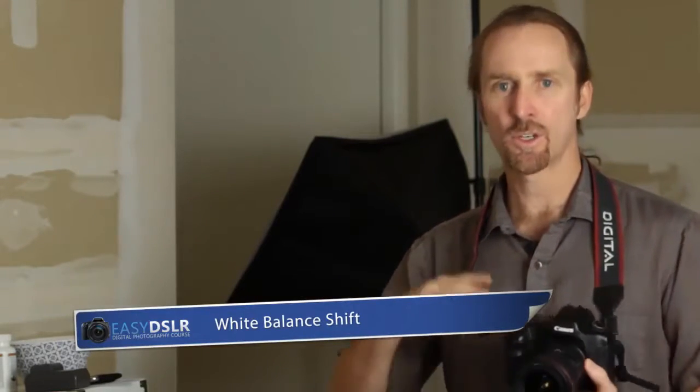So you can set it to a known Kelvin, like let's say you set it to 3000, and you set all your cameras to 3000, so the color will be the same on all your cameras because the white balance is set the same. So it's really handy for those kind of situations. Now another thing these cameras have, DSLRs have, is an option to shift the white balance.